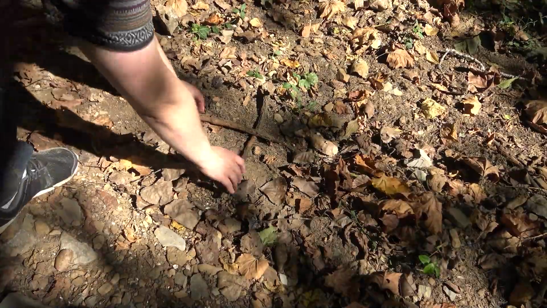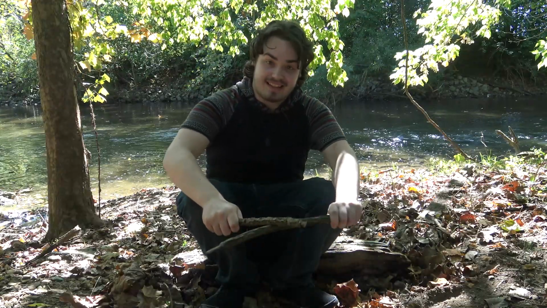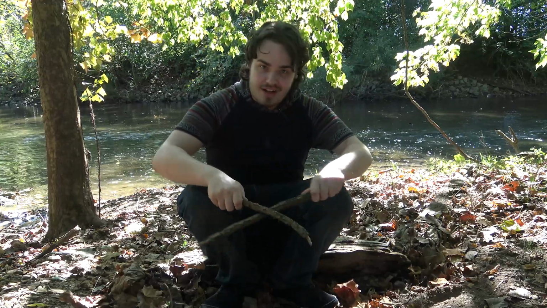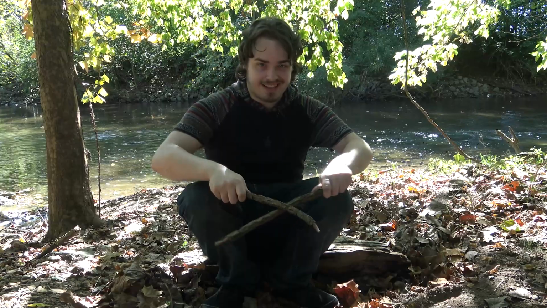Now that you've got nutrition squared away, you're gonna want to find some shelter. It gets cold at night, so you're gonna want to build a fire. This is how to build a fire. You're gonna want to find yourself 2 good sticks. You're gonna want to take your 2 sticks and rub them together like this. Now when you do this, it creates friction. And if you get enough friction, you get heat. And when you get heat, you get fire.